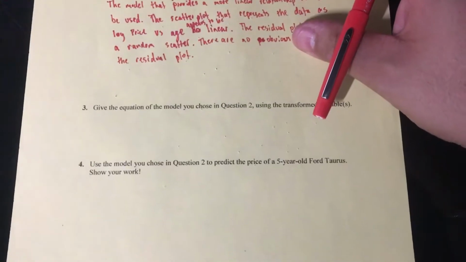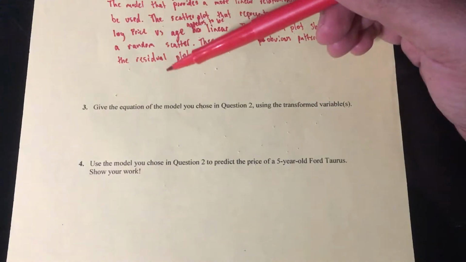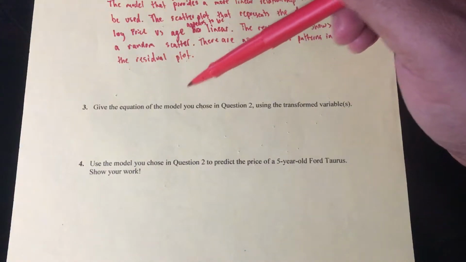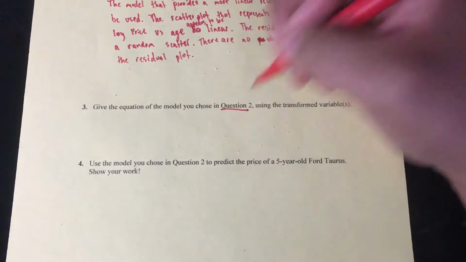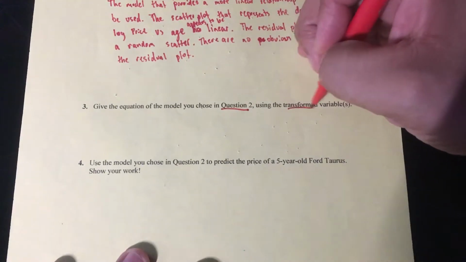So moving forward, guys, now that we've been able to tell which model is the best one, this next question says: give the equation of the model that you choose in question 2 using the transformed variables.